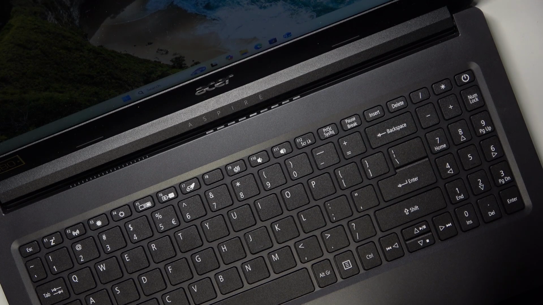Hello, in this video I'm gonna show you how to toggle the touchpad on ACER Aspire 3.